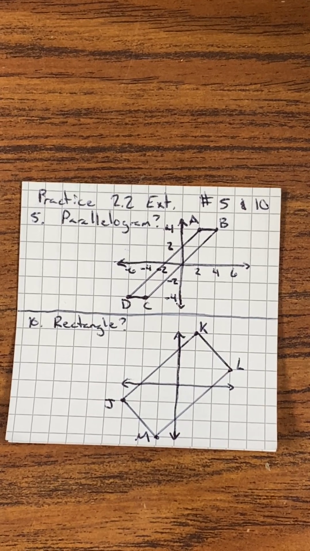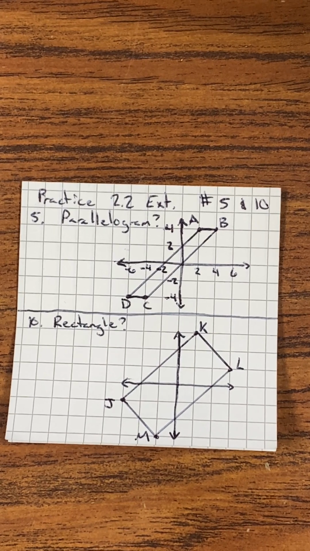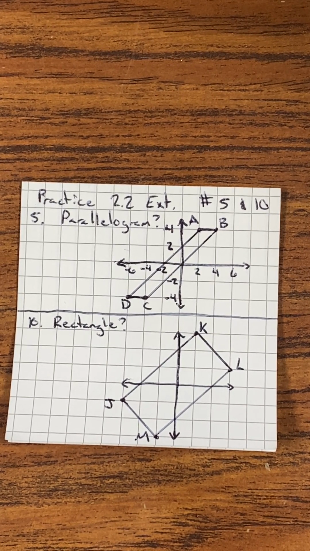We're going to take a look at practice worksheet 2.2 extension. And this is number 5 and number 10 on the worksheet. So first let's look at number 5. This is the section that's talking about parallel, right? So obviously we're going to do something that has to do with checking to see if things are parallel.